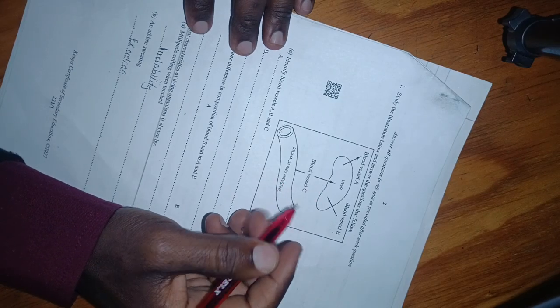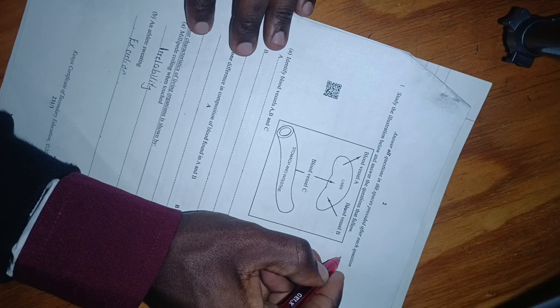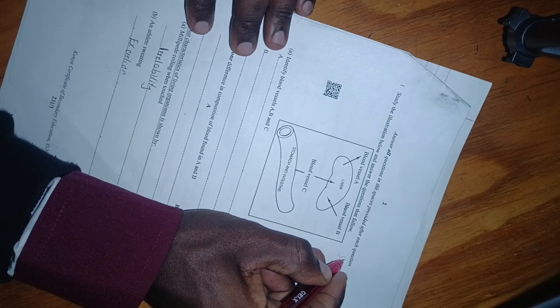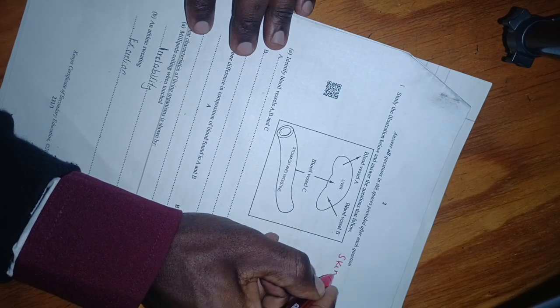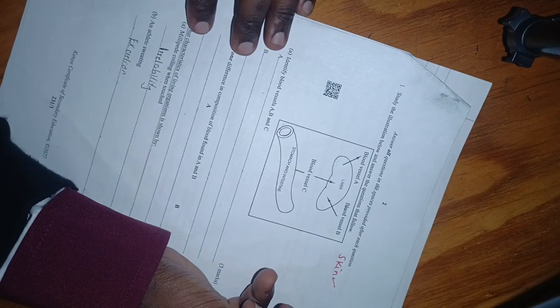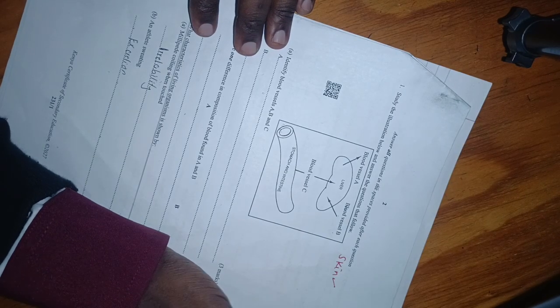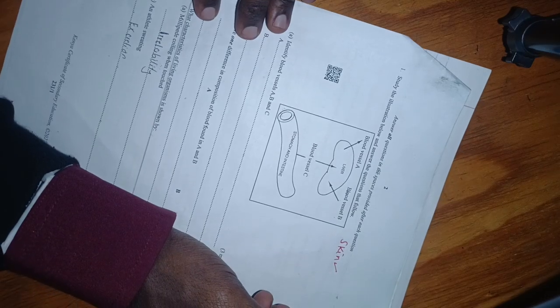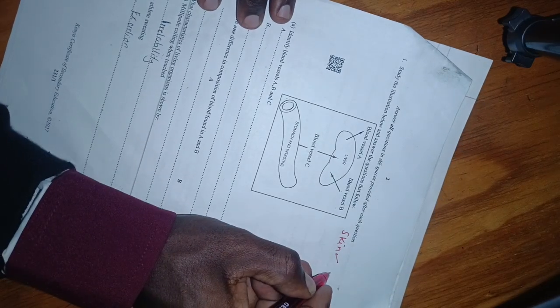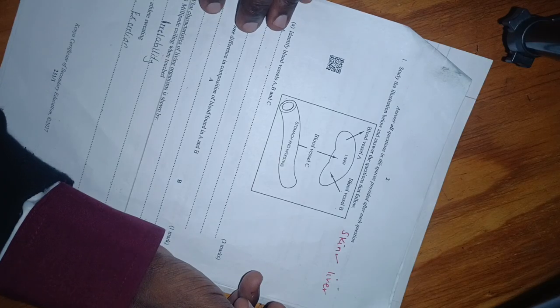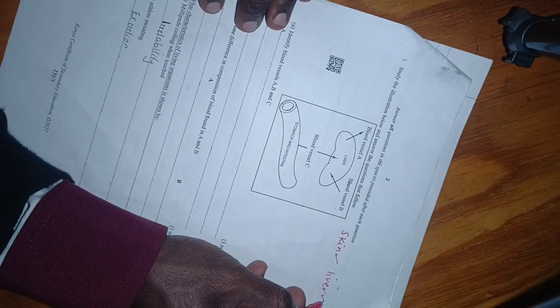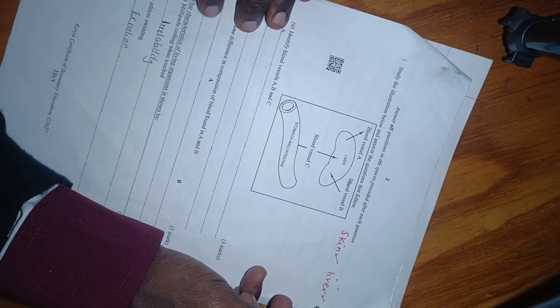So the first thing you're supposed to understand is this. The largest organ is always the skin. So for your information, the largest organ in the human body is the skin. After the skin, the second largest organ in the human body is the liver. For your information, the liver is the second largest organ in the human body.